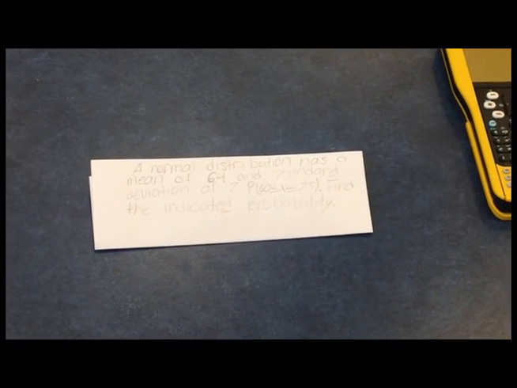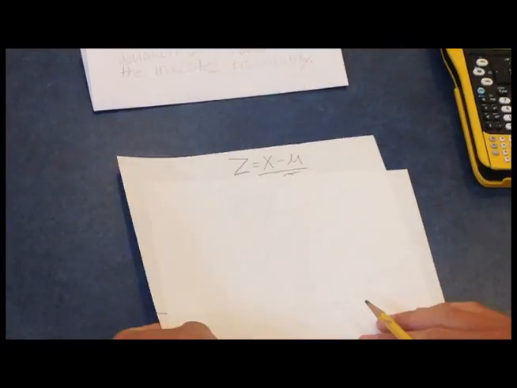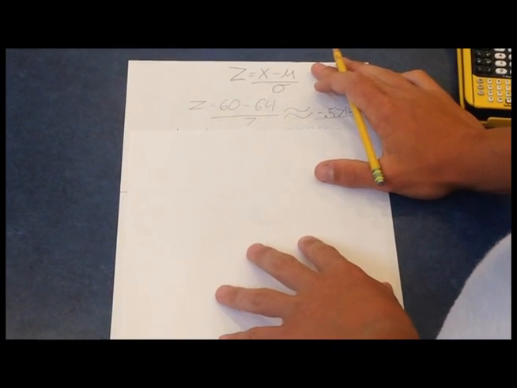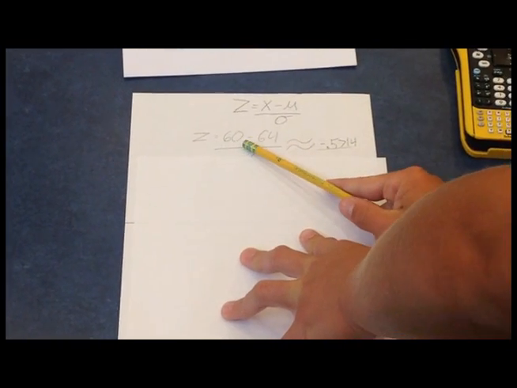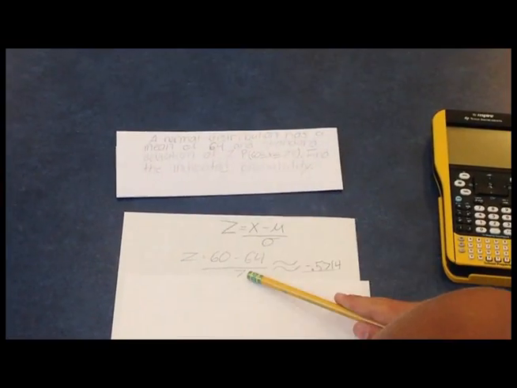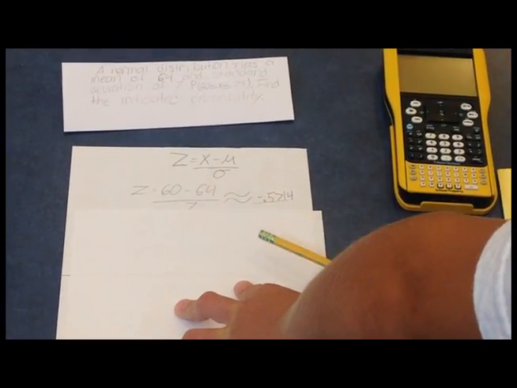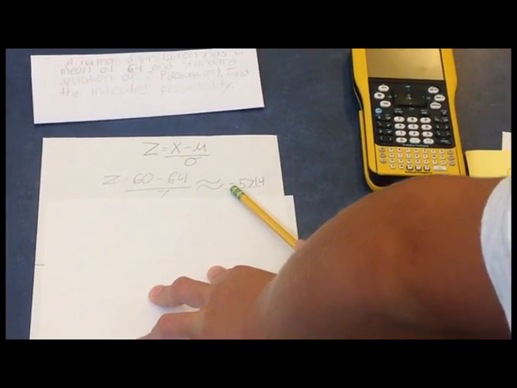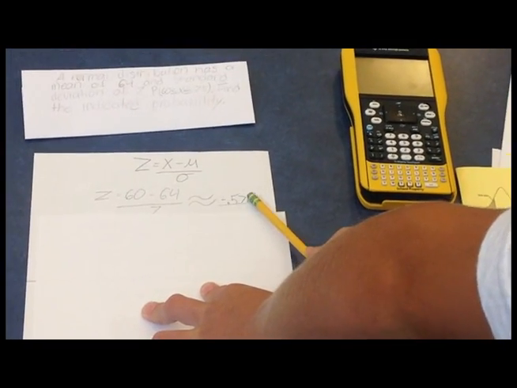Alright, good. A normal distribution has a mean of 64 and a standard deviation of 7. Our x values are 60 and 75. Find the indicated probability. First, we're going to write our z-score formula, which is z equals x minus mu over standard deviation. We are then going to fill in our numbers, which is going to be z equals 60, because that's our first x value, minus 64, which is our mean, over 7, which is our standard deviation. Once we plug that into a calculator, we are going to get a negative 0.5714.